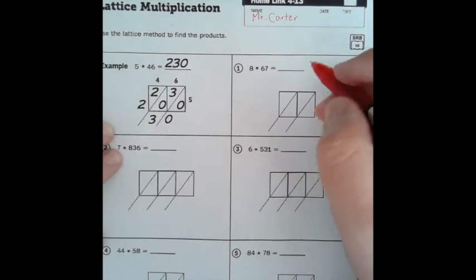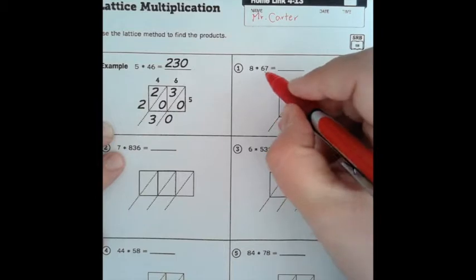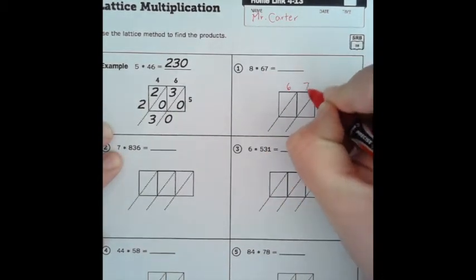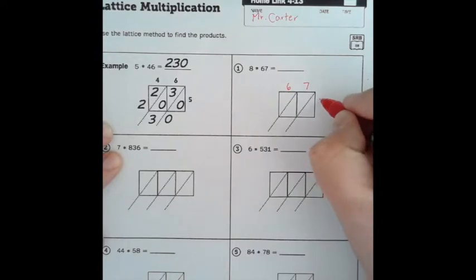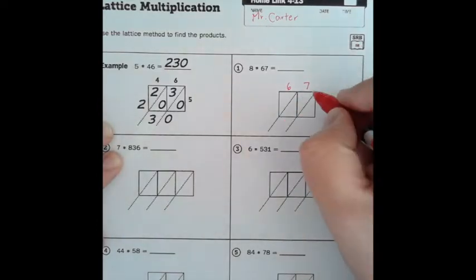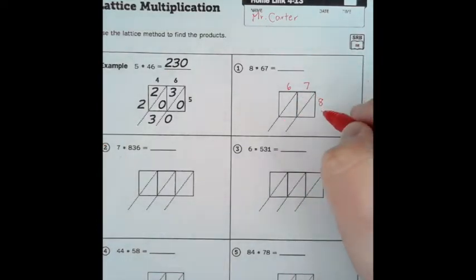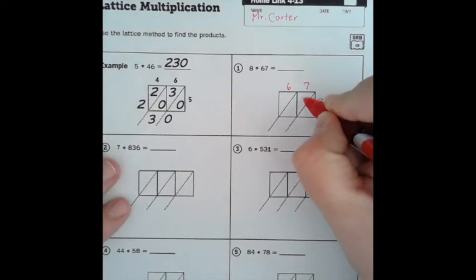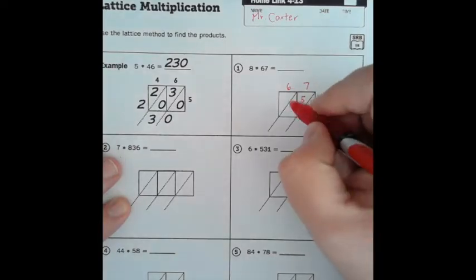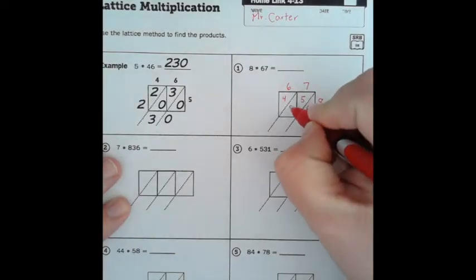So let's do number 1. So it's 8 by 67. So you put your 67 up here, and your 8 on the side. Again, it's a 2 by 1 array. You have your diagonals here. 7 times 8 is 56. So you put your 5 here, your 6 here. 6 times 8 is 48. So you put your 4 here and your 8 here.